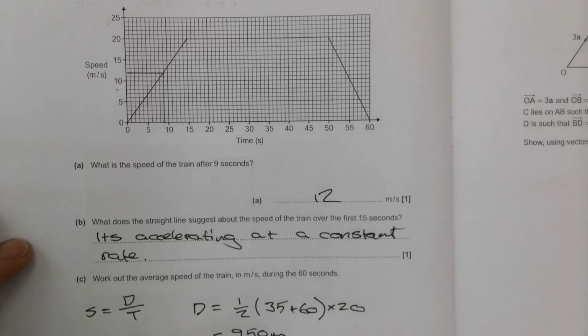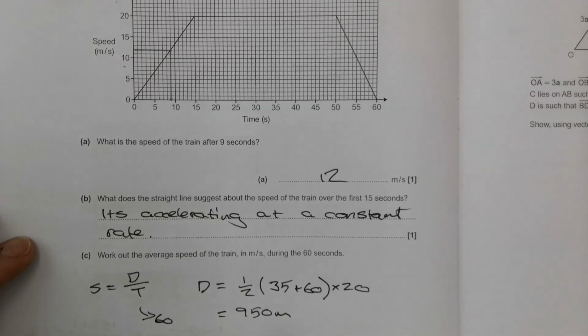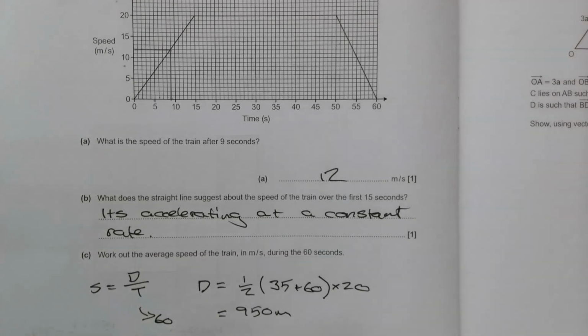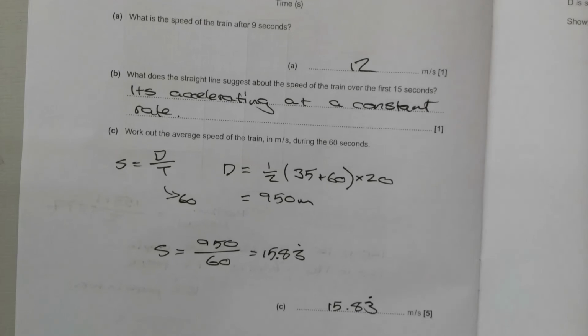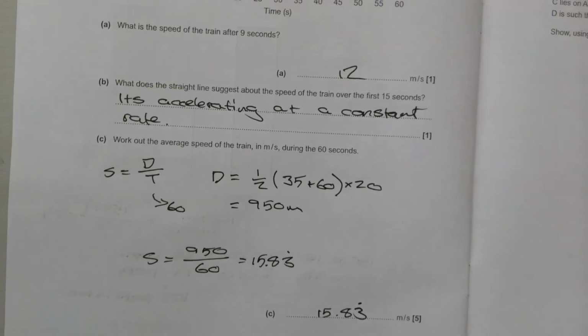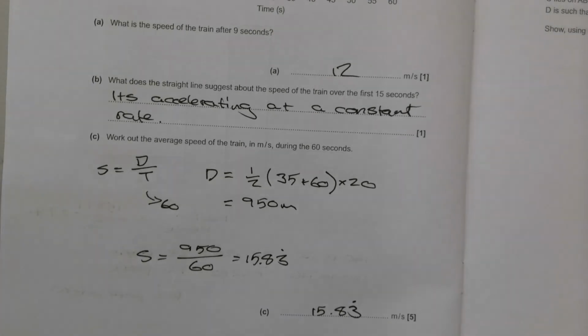Okay. The time we know is 60 seconds. So speed equals 950 divided by 60, which is 15.83, and the 3 recurs. That is their average speed over the whole time.